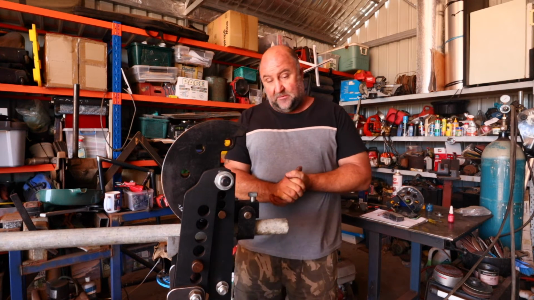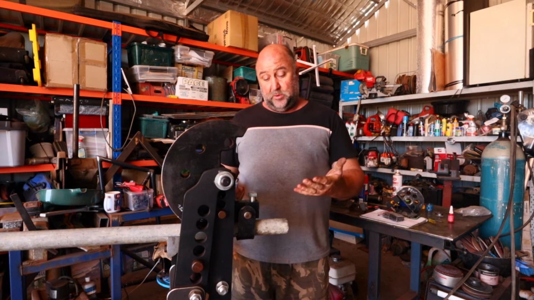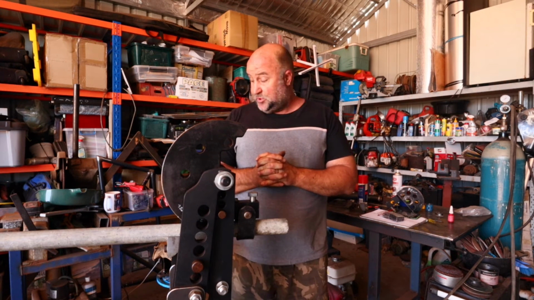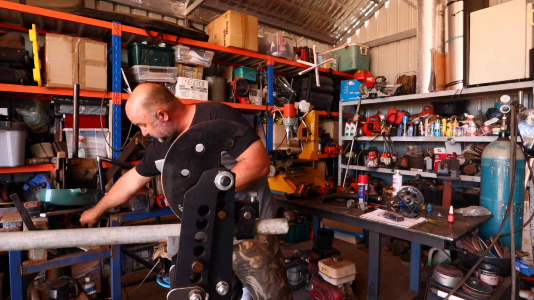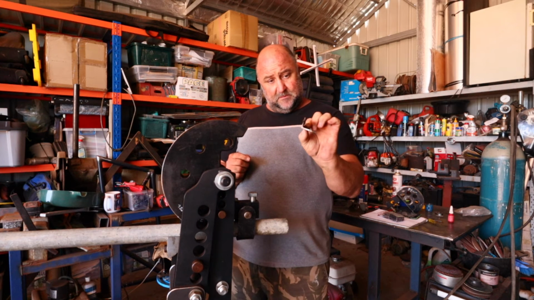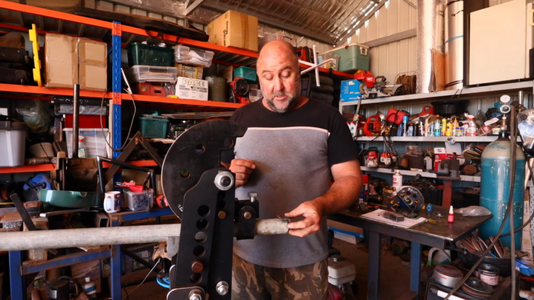So that pretty much covers the tools that I have to bend tube with. Another thing that I sometimes do is get a little off-cut bit of steel angle and weld it to the tube.